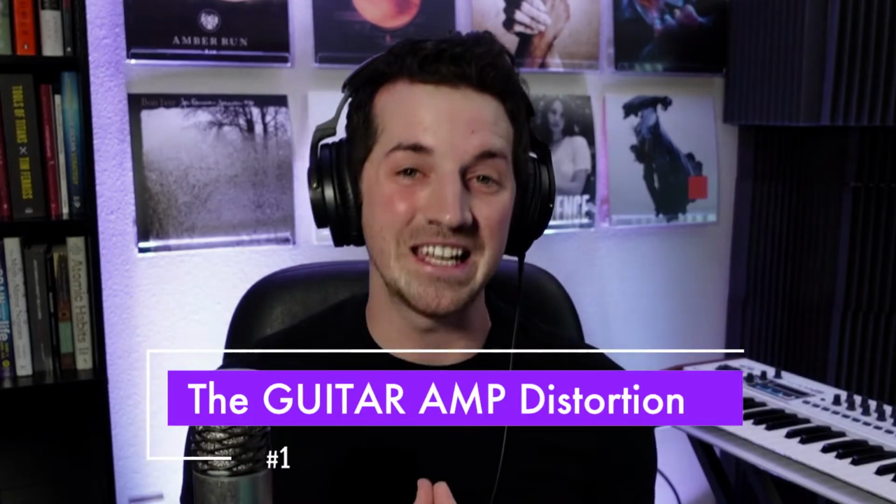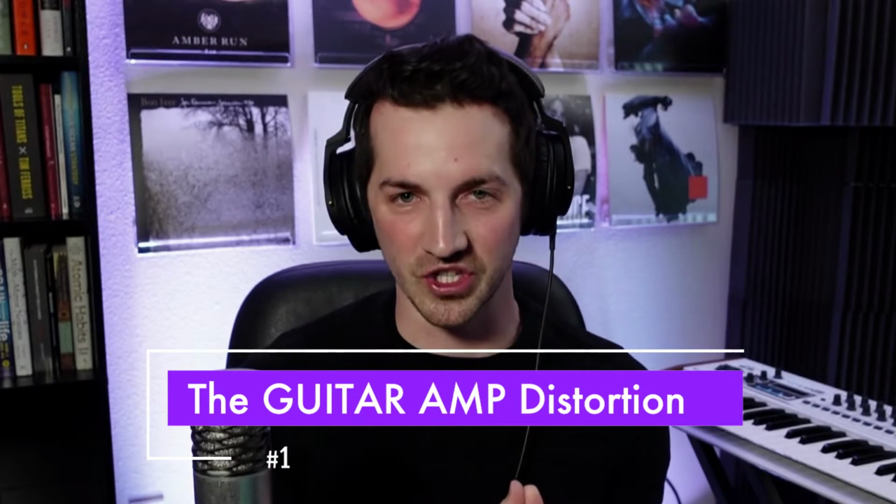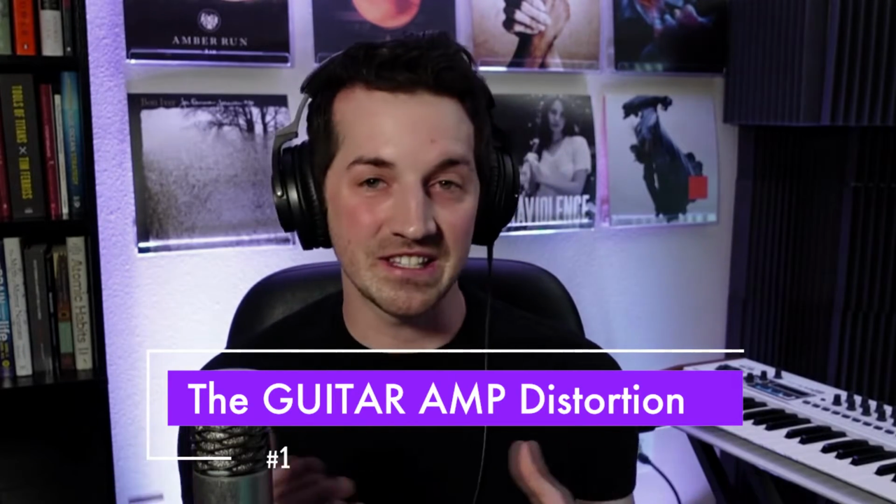These are the 3 distortion types that you can experiment with on your vocals. All right, the first type of distortion for vocals is the guitar amp distortion. The reason that I named this the guitar amp distortion is because it literally sounds like you are running your vocals through a guitar amp with some overdrive and some distortion on it.